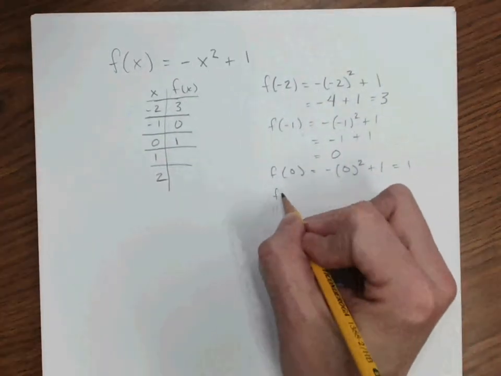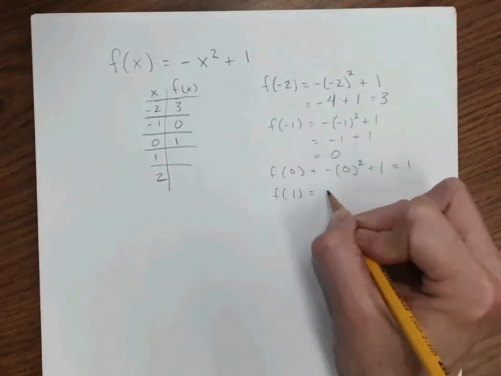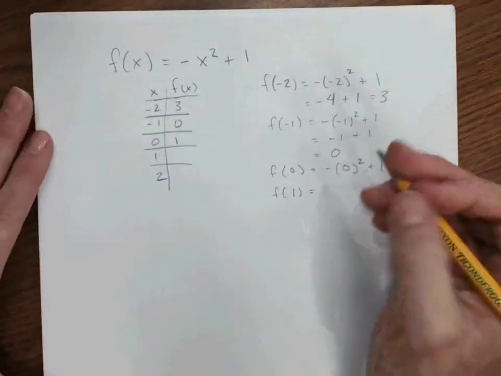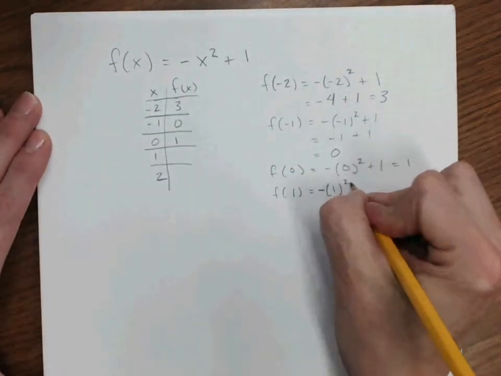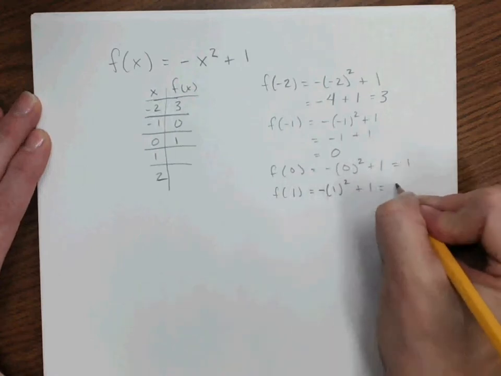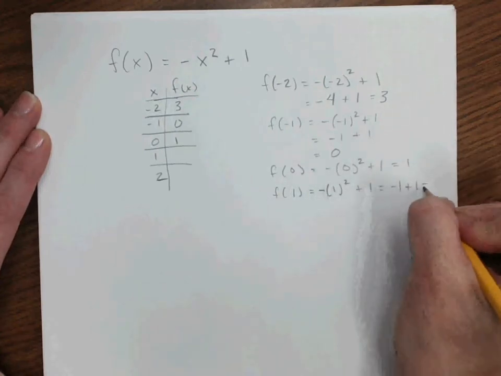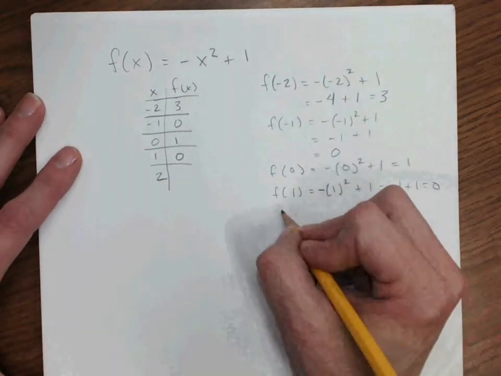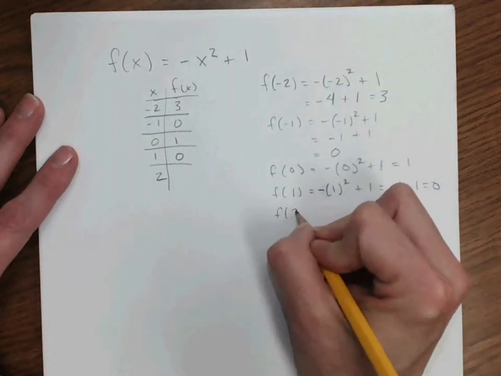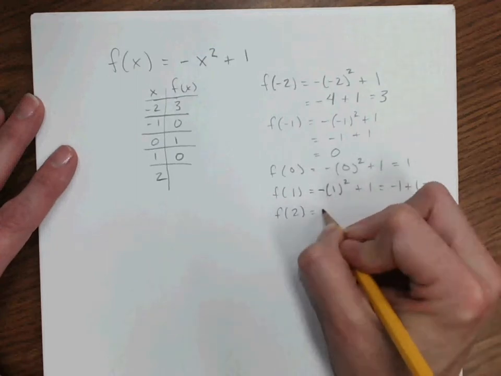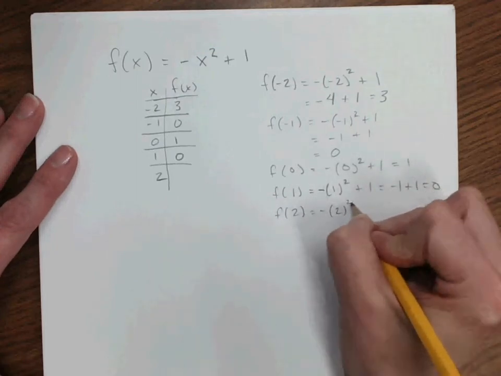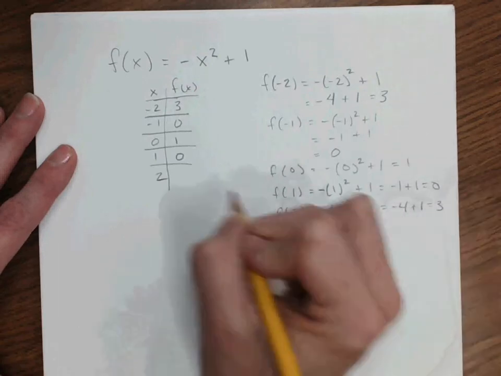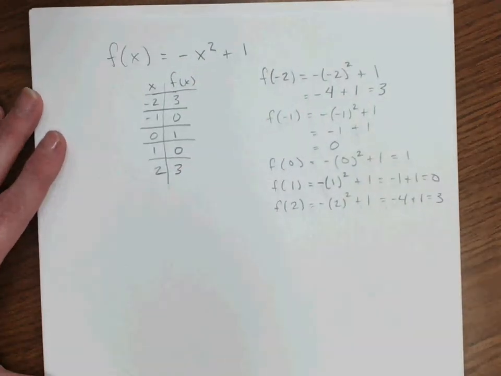And then if I plug in a positive 1, I've got a negative, oops, let me erase that. Hold on. I've got negative 1 squared plus 1, which once again does give me negative 1 plus 1, which is 0. And so I'm seeing that symmetry start to happen in my table. And then I've got f of 2, which is negative 2 squared plus 1. That's going to be negative 4 plus 1, which is that negative 3 that I was hoping for.